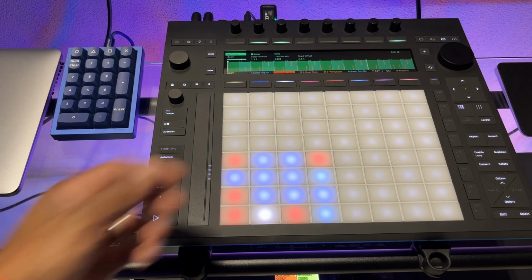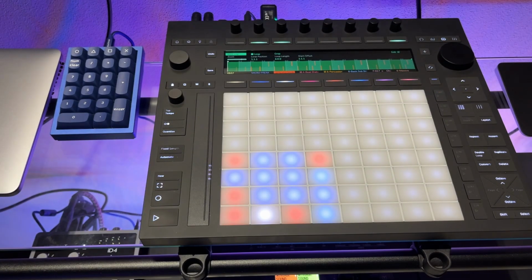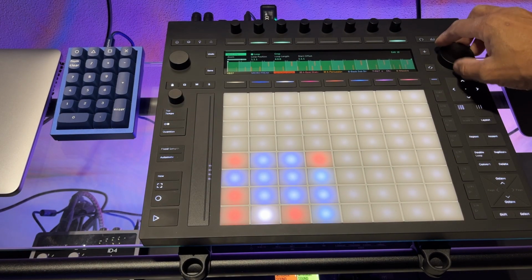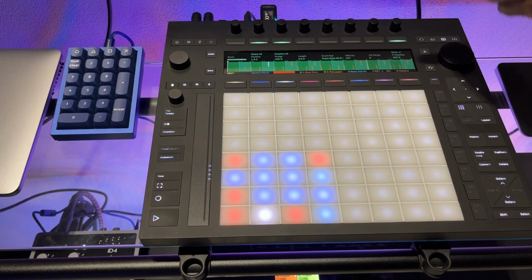If I press left, I press right, it doesn't do anything. If I scroll, I'm already in edit mode. If I press the jog dial, it doesn't do anything.